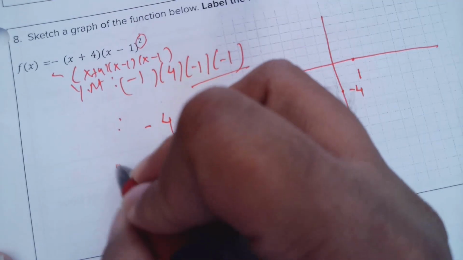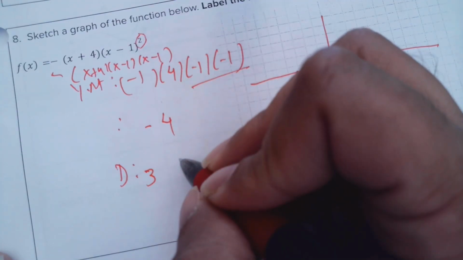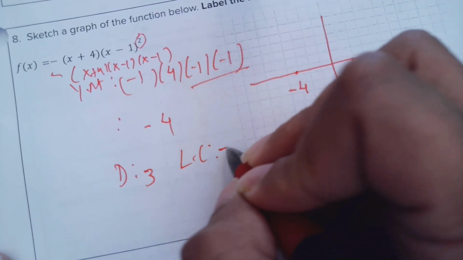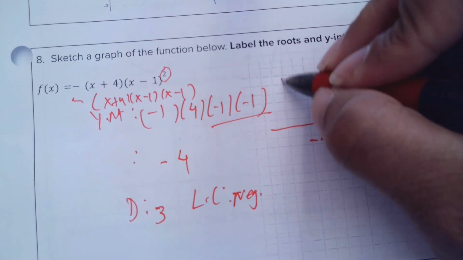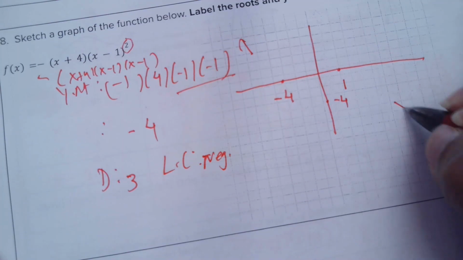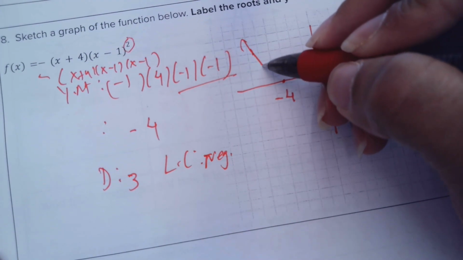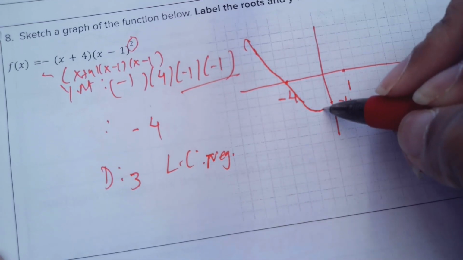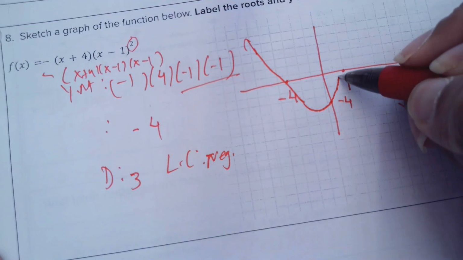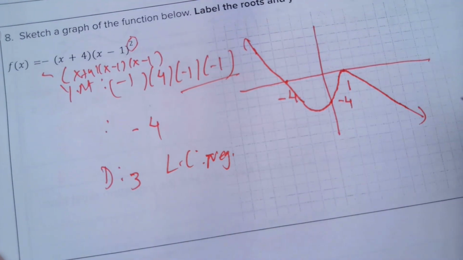The degree is negative. Not degree, the degree is 3, I meant. The leading coefficient is negative, that's what I meant, negative. So I know that my graph must be doing that, right? So if I were to graph it, it's going to go down, it's going to come somewhere, it's going to go back towards -4. At 1, it's going to bounce back, and then it's going to go on forever.